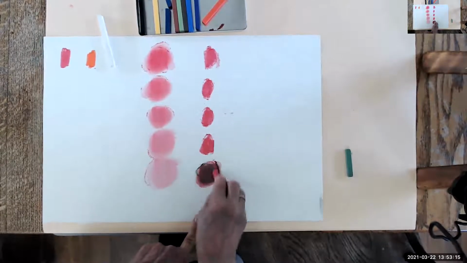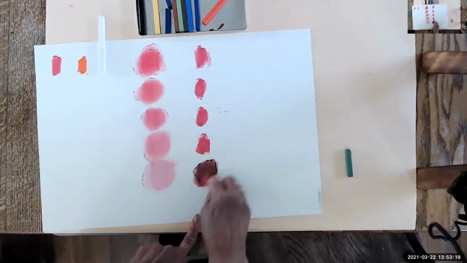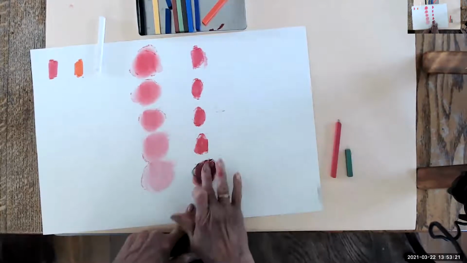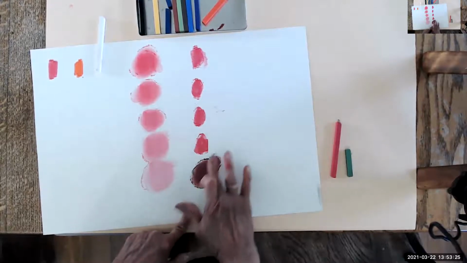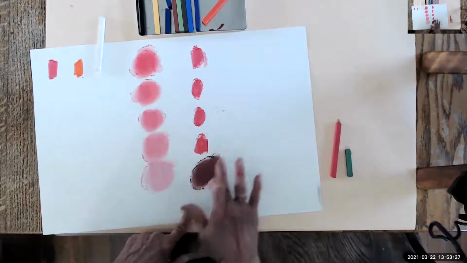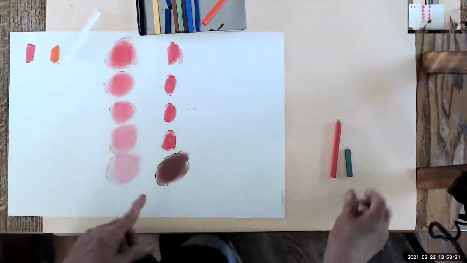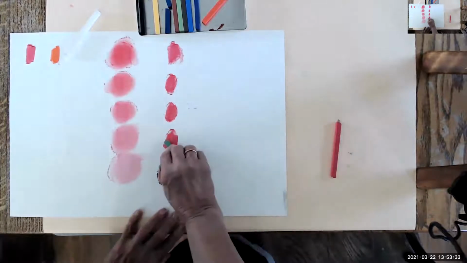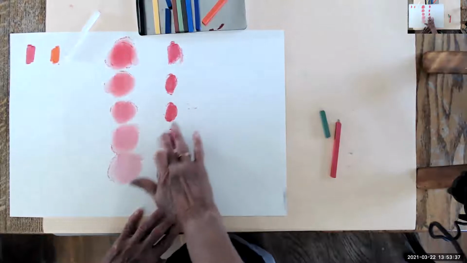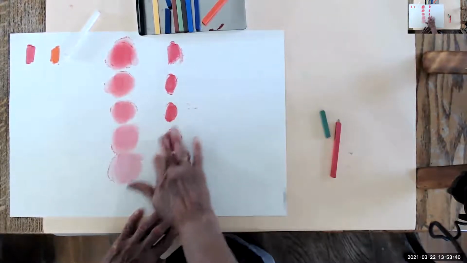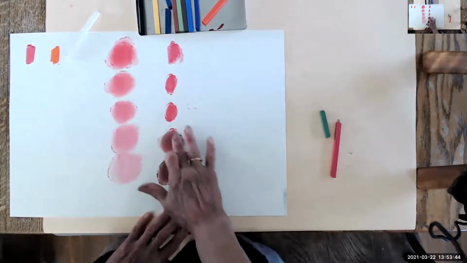And this is why you want to do these exercises, so that when you approach your drawing, you have some idea of how you're going to get your darkest colors. You can also use black, and I'm going to do that after I use the complementary color to darken. It will give you the option of more shades because the black is going to darken it in a different way.